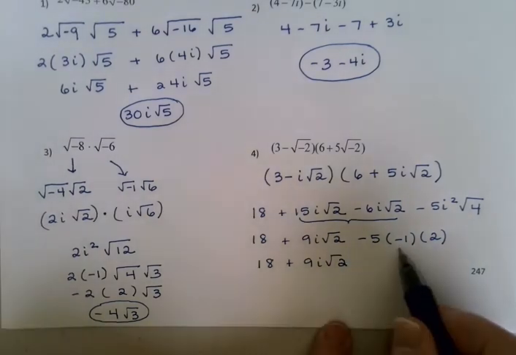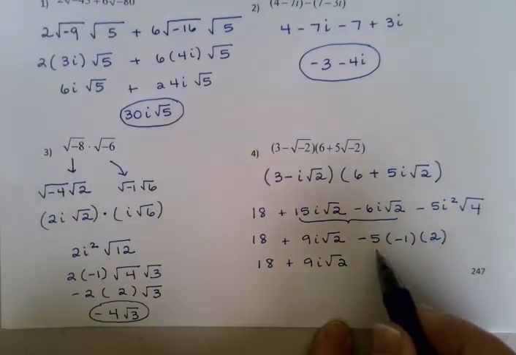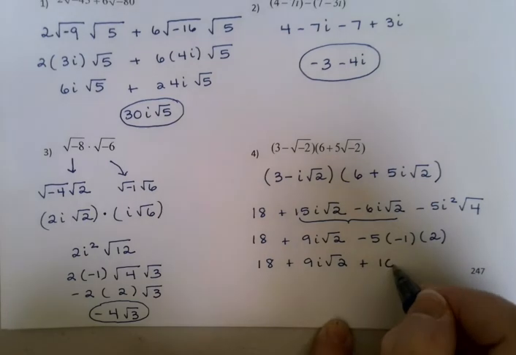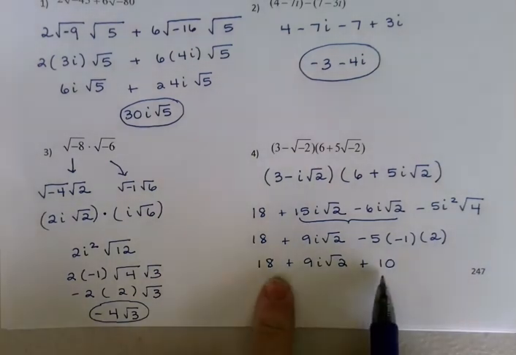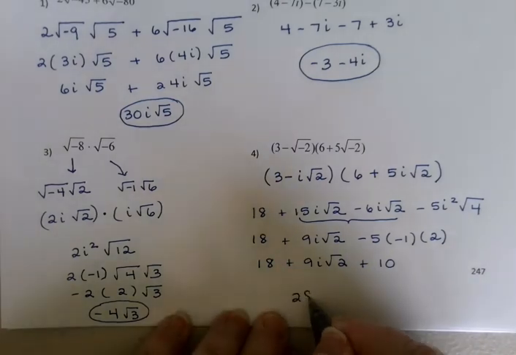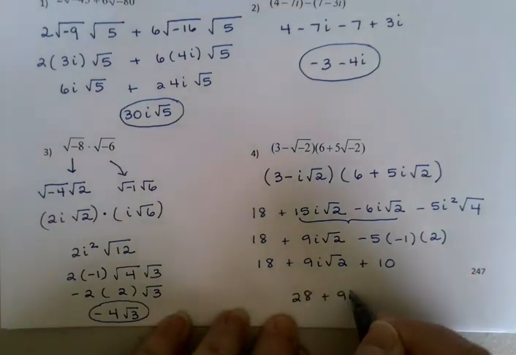So let's see, negative times negative makes that a positive. 5 times 2 would be 10. And then I can combine the real parts. I do want to write my final answer with the real part first. So 28 plus 9i square root 2.